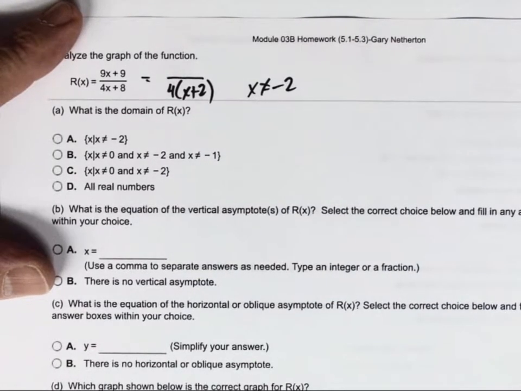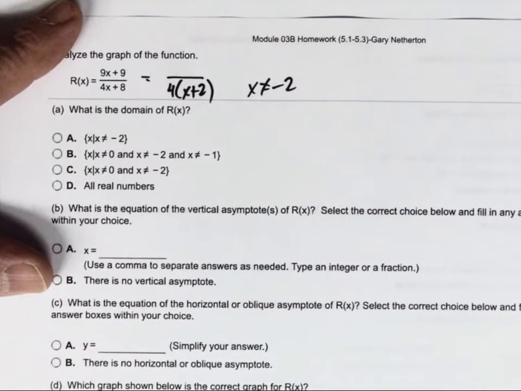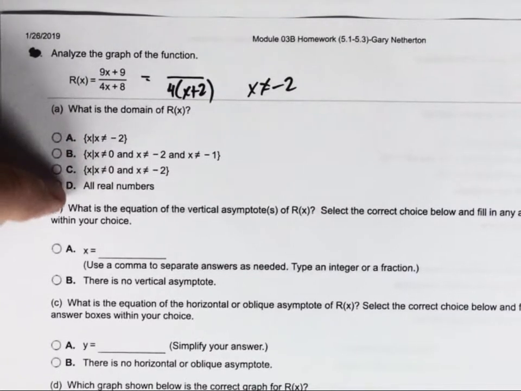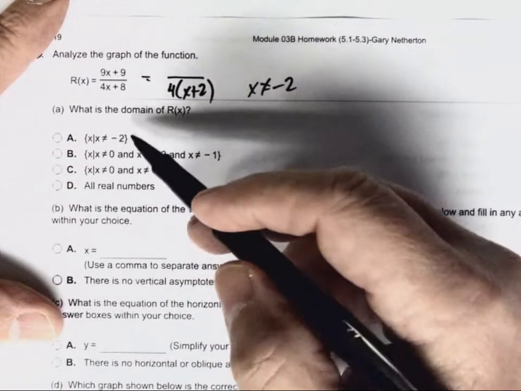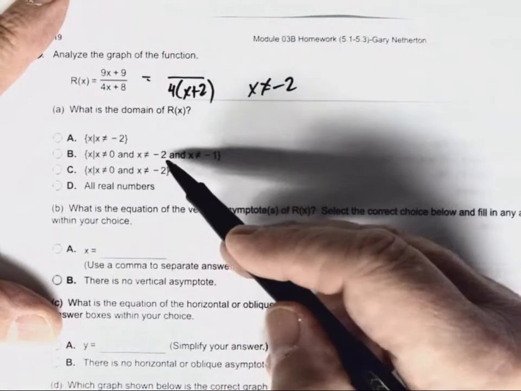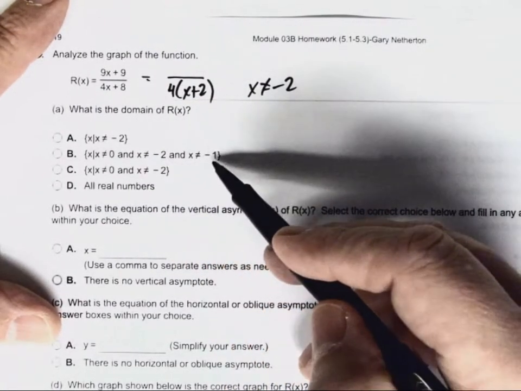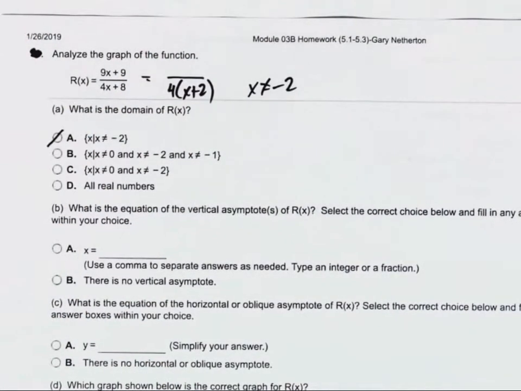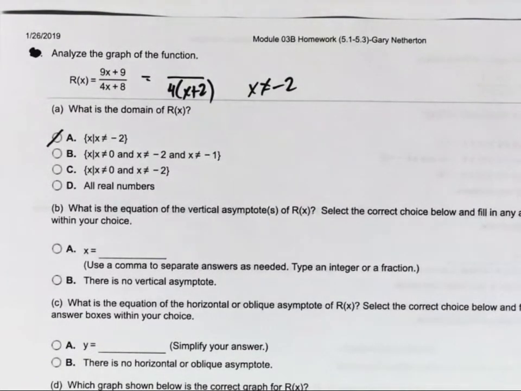Now this actually is a multiple choice question. So here's that set notation. So I know here it says x can't be -2. Here it says x cannot be 0 or -2 or -1. Basically, that's the correct answer. The domain is all real except x cannot equal -2.